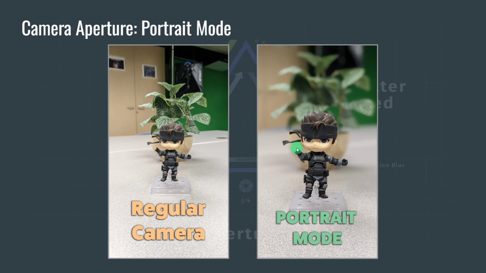So again, both of these were taken with my phone. This one's just the regular old camera. You could see that it's kind of distracting with the background. This is in focus. This is starting to get out of focus, but you can still see it. In portrait mode, it makes this really awesome cinematic look where your character is crisp and clear and they're not distracted by the background. It's completely blurry. So the next time you're taking selfies or pictures with your friends, instead of doing the regular camera, switch it into portrait mode and it'll look much better.